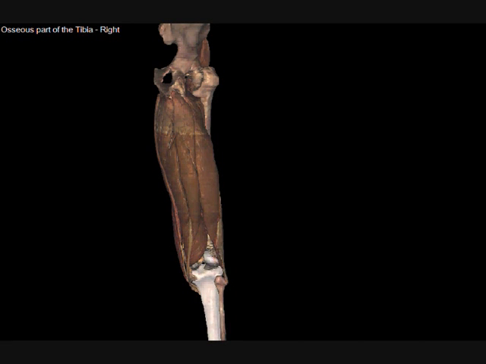We should now turn our attention to the posterior compartment of the thigh. The posterior compartment of the thigh is noted for having three main muscles: the biceps femoris, the semimembranosus, and the semitendinosus. Now the adductor magnus muscle lies interposed between the medial and posterior compartments of the thigh, and there's no definite intermuscular septum there.